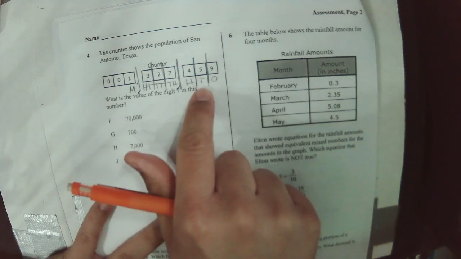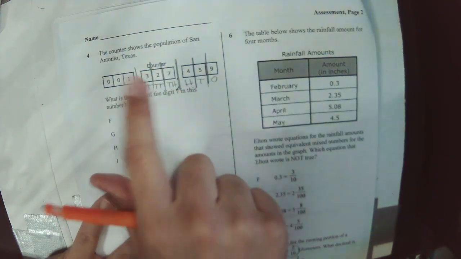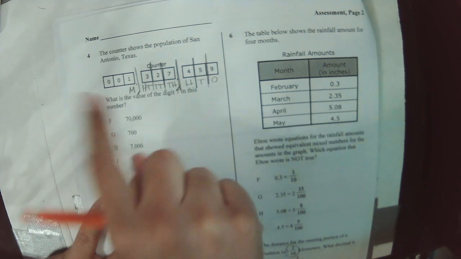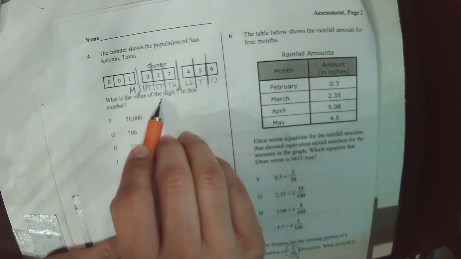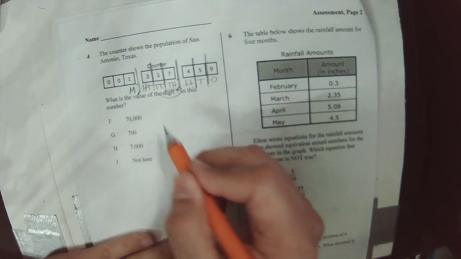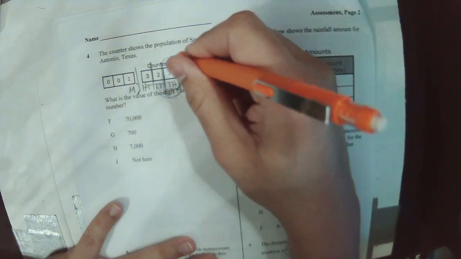Don't forget, there's always a pattern with the place values. Ones, tens, hundreds, 1,000, 10,000, 100,000, 1 million, 10 million, 100 million, and that pattern keeps on going. And they ask you about the value of the digit 7. So this is what they're interested in.